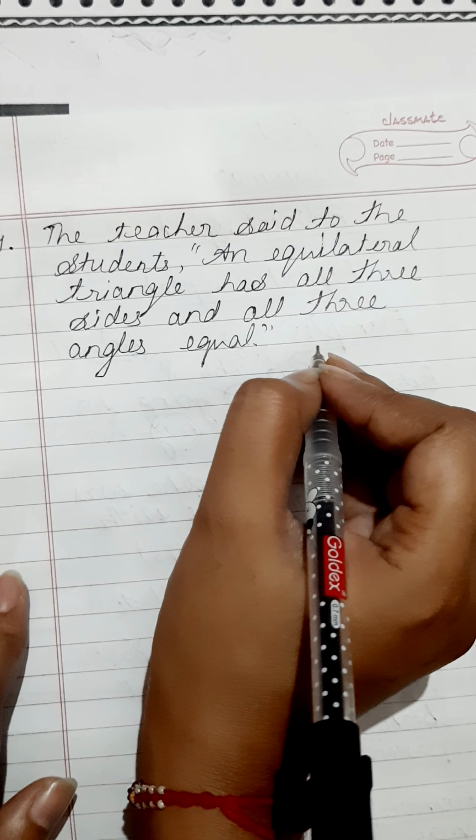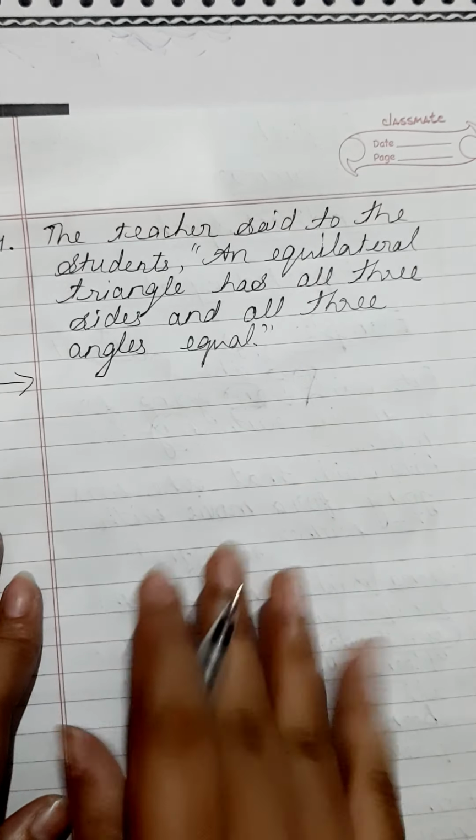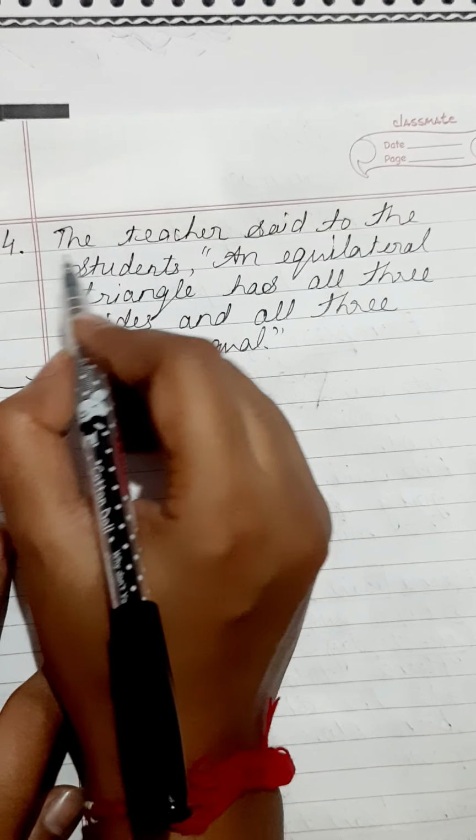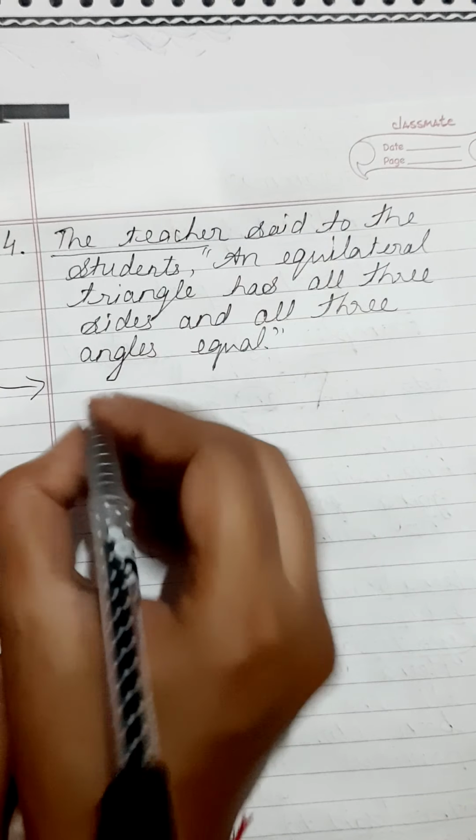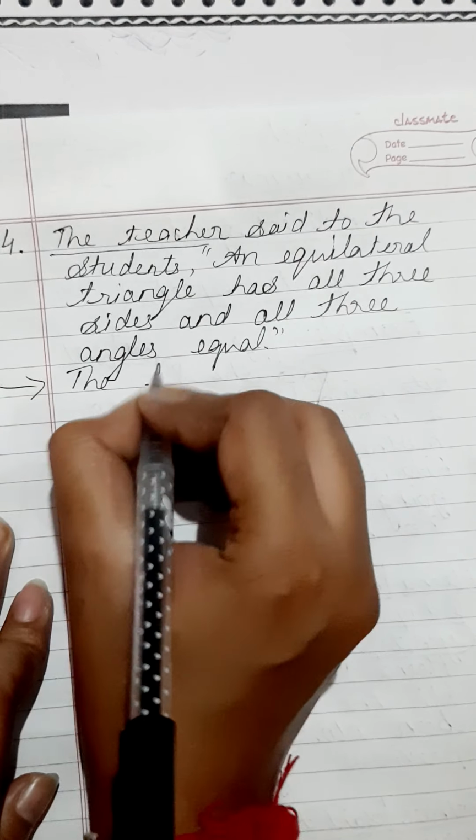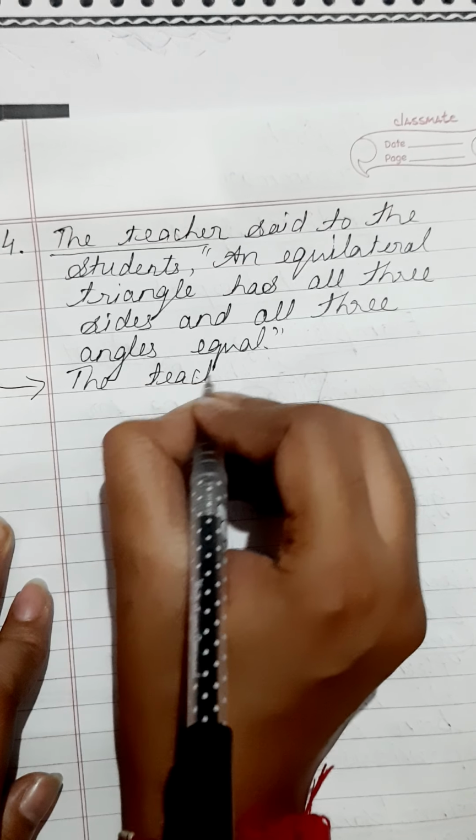So this is a direct speech. We are supposed to convert it into indirect speech. The teacher will remain as it is. So we will write the teacher.